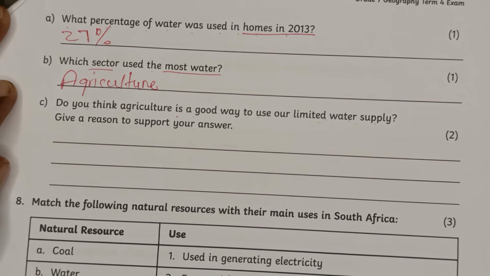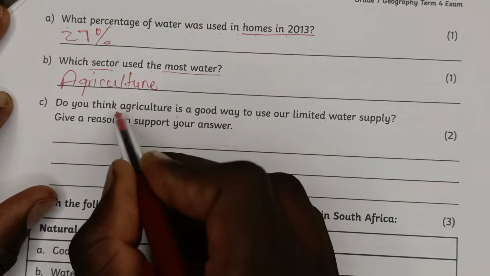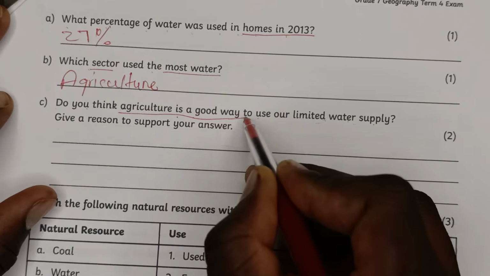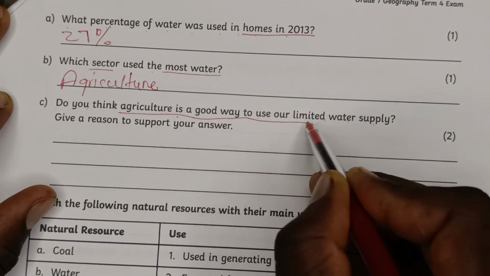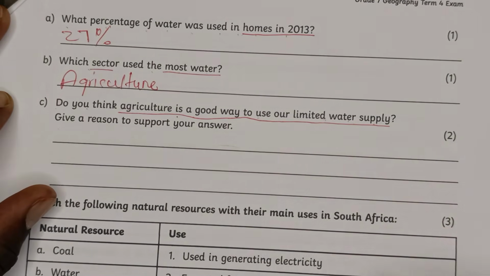Question C says, do you think agriculture is a good way to use our limited water resources?